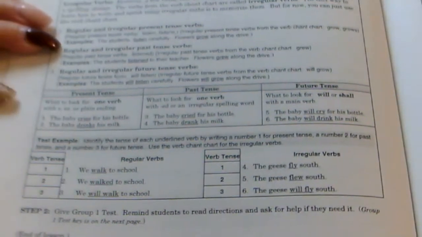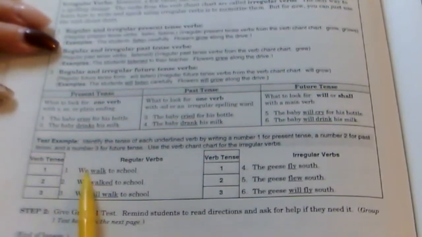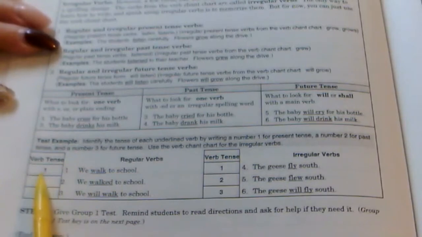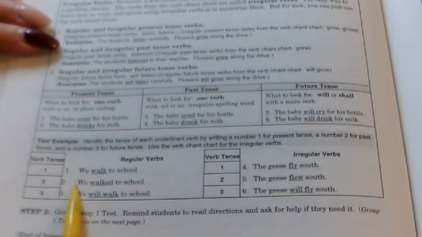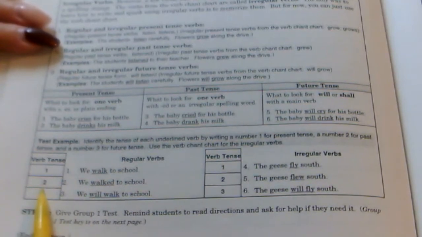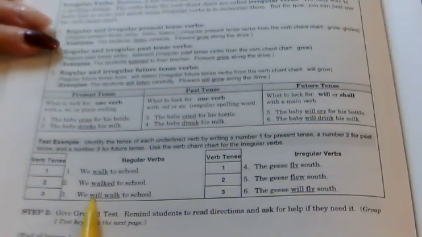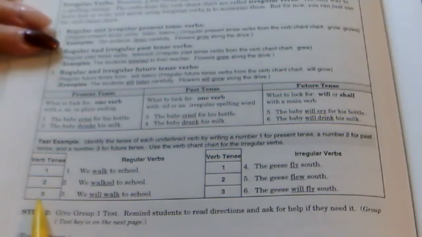And here are some examples. So these are regular verbs. This is what we talked about already. So we walk to school. When are we doing it? Right now. We walked to school. When did we do it? Maybe this morning, maybe last week, maybe 2 weeks ago, maybe 3 weeks ago, but we did it at some point in the past. And then I have we will walk to school. So when are we going to do it? We're going to do it in the future, number 3.